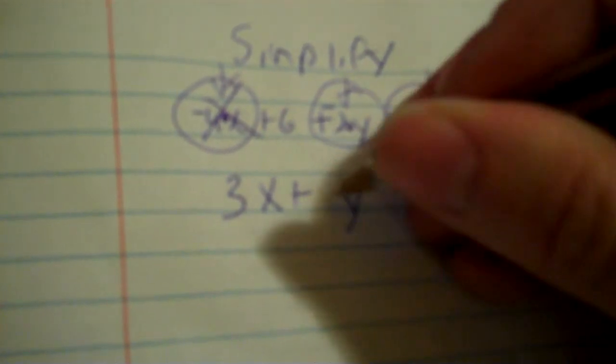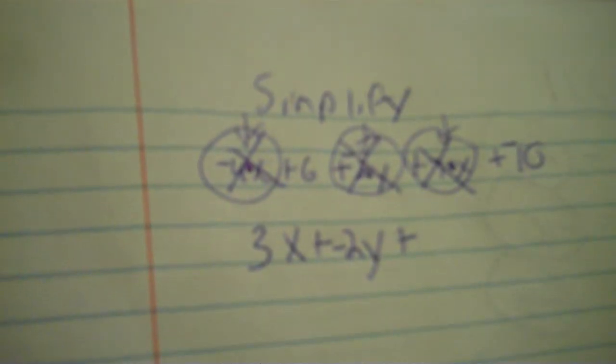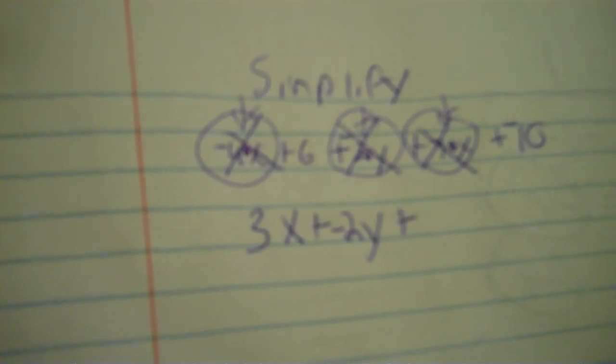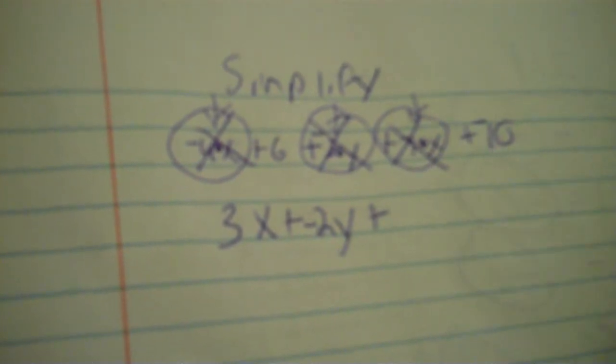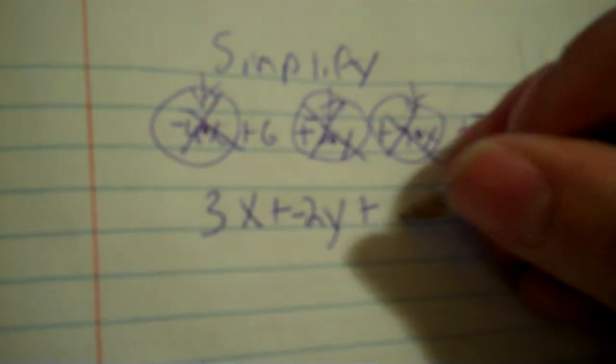Just the negative 2, so negative 2. Then I write plus again. What numbers do I have that are not multiplied by any letter? The 6 and the negative 10, so I add those. 6 plus negative 10 is negative 4. And that's simplified. I've run through all the operations.